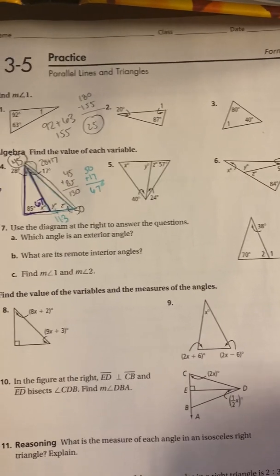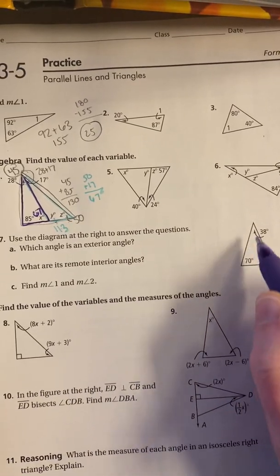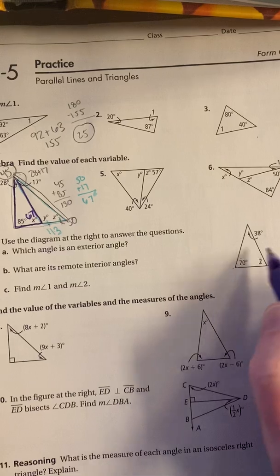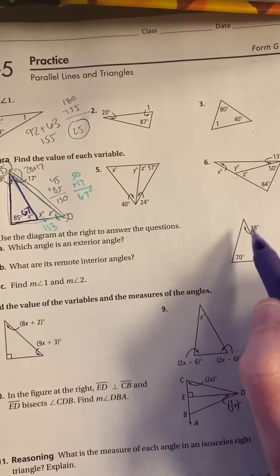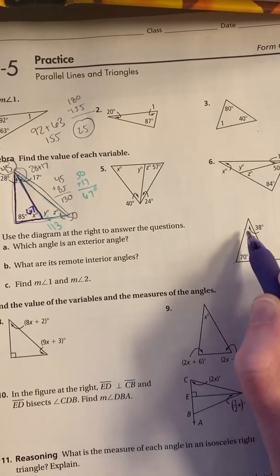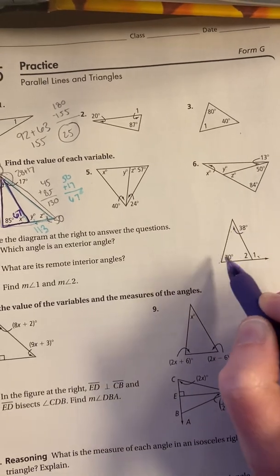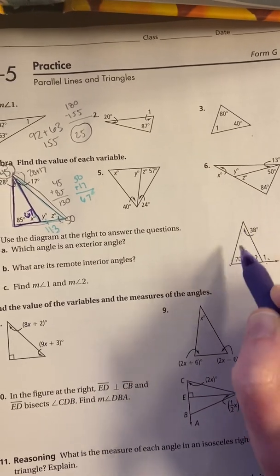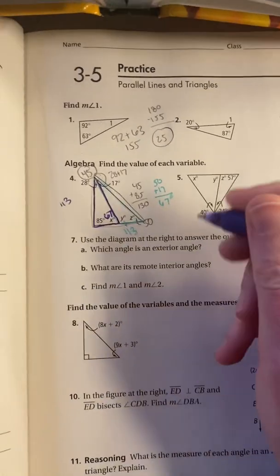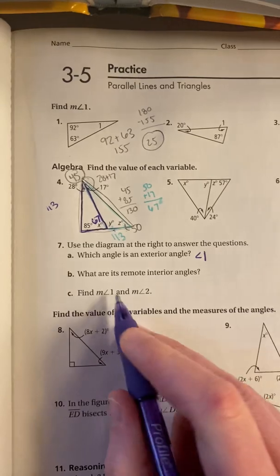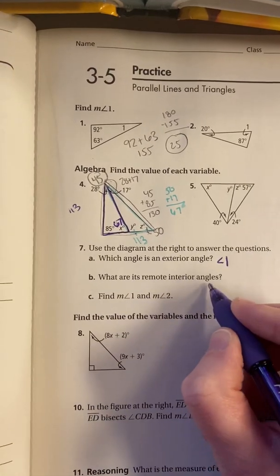Okay, remote interior angles. If I'm looking at angle 1, these two angles would be the remote interior angles. They're the ones that are away or opposite from that outside angle. And we know that if you look at your notes, if we add these two together, it's going to give us angle 1 out here. So 38 plus 70 is going to give us angle 1. If we add our remote interior angles, it gives us our exterior angle. So which angle is an exterior angle? That's angle 1. What are its remote interior angles? Well, the 38 degrees and the 70.